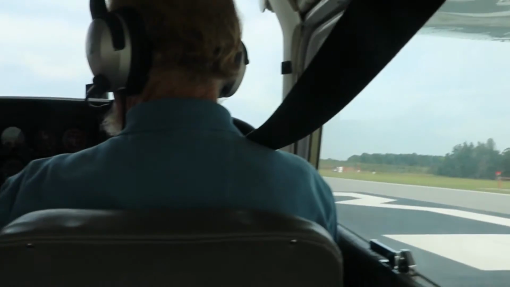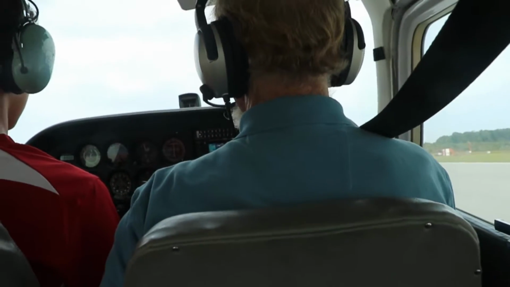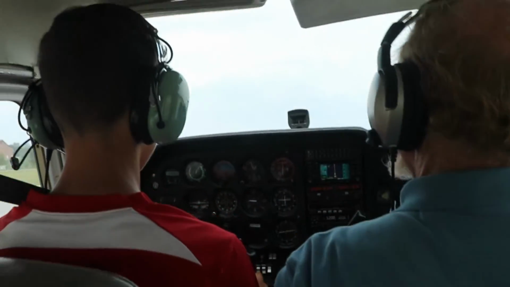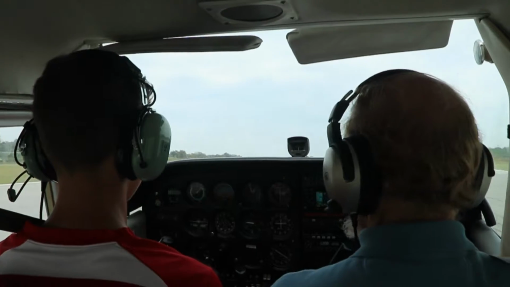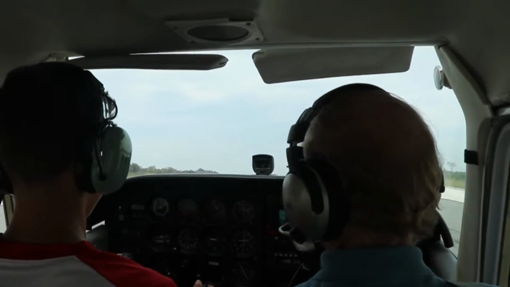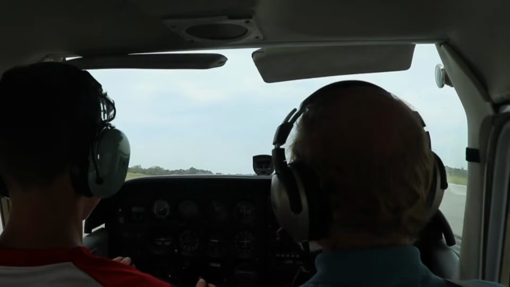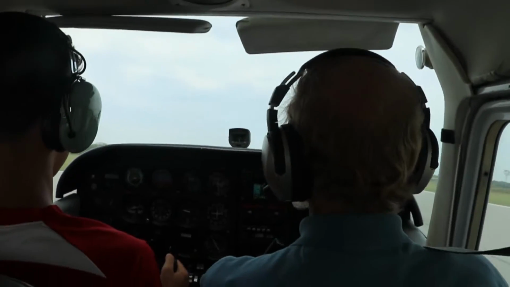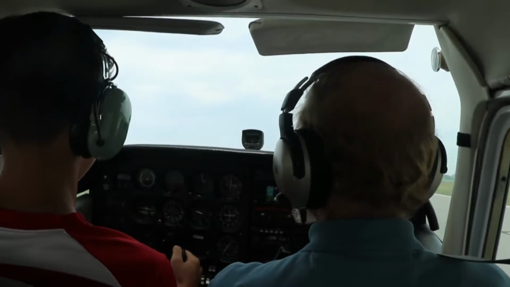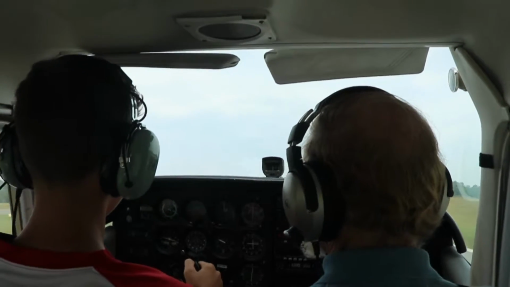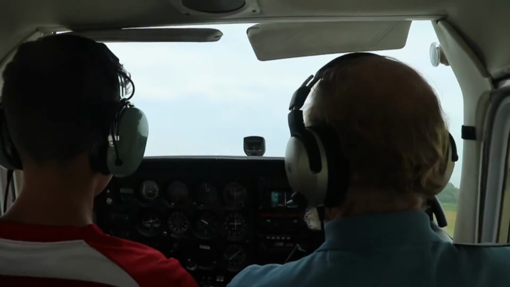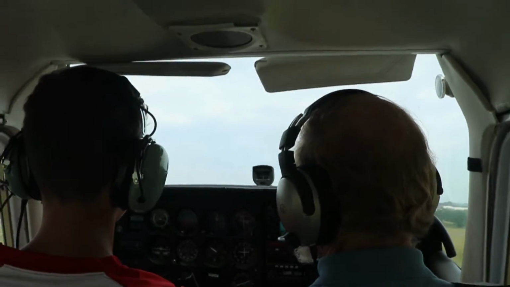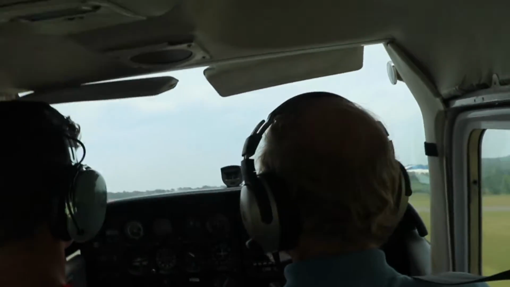Relax your hand a bit. The controls you'll see will come back by themselves. Stay over the center. Hey, easy does it. Smooth rotation. Little pull, little pull, little more. There you go. Now trim it so you don't have to hold it here. So trim up. You'll feel the pressure release. Just a touch more. There you go.